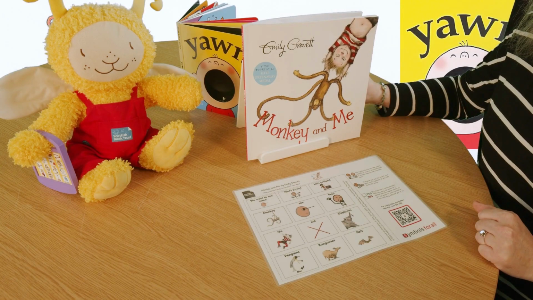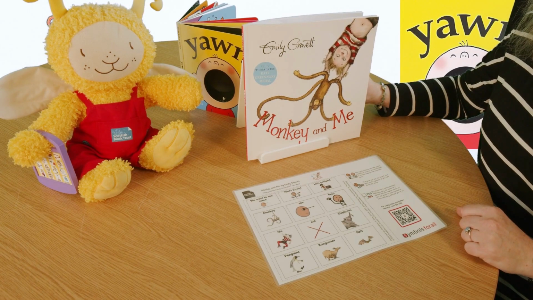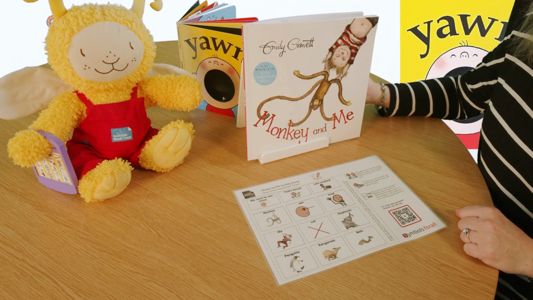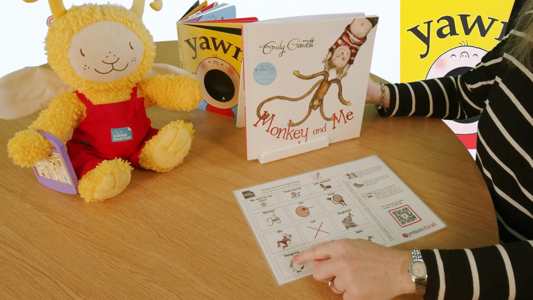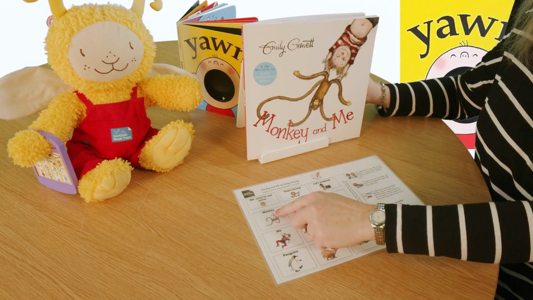This is the symbol board for Monkey and Me by Emily Gravitt. This symbol board can help young children to interact and participate in shared reading with a parent or carer. Everyone can use this board. Just point to the symbols as you talk about the story.